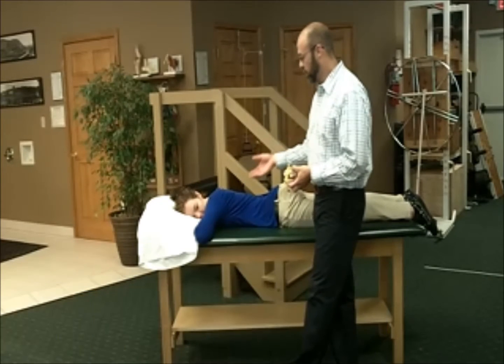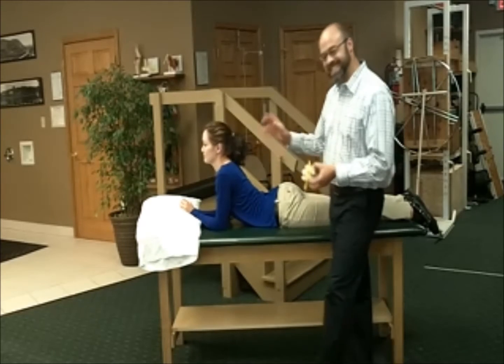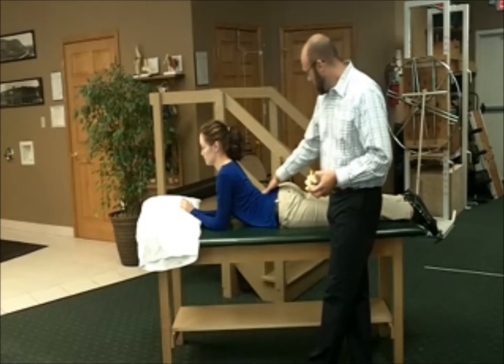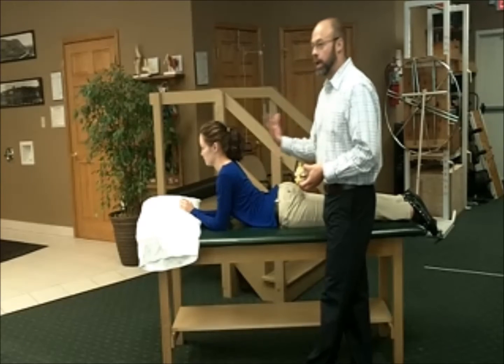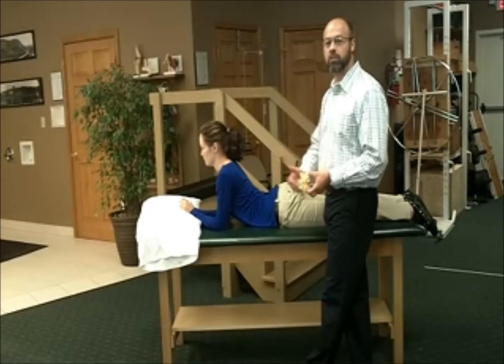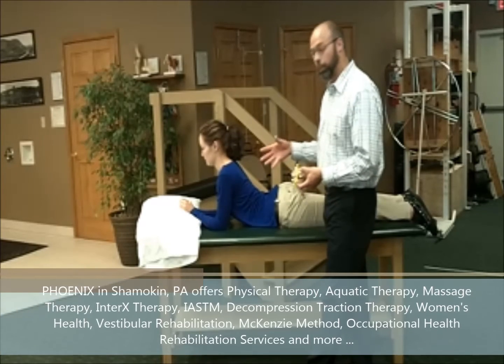Another modification to that would be prone on elbows. See, Julie comes up now, and she's in a static position. It's a hold position, but you'll see the amount of extension here in her spine, the amount of lumbar curve. Again, we'd hold the position for 5 to 10 minutes, and if it's beneficial, that would be her home program. Something else we could look at would be a prone press up.